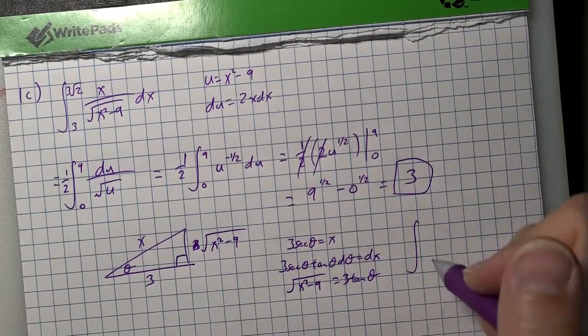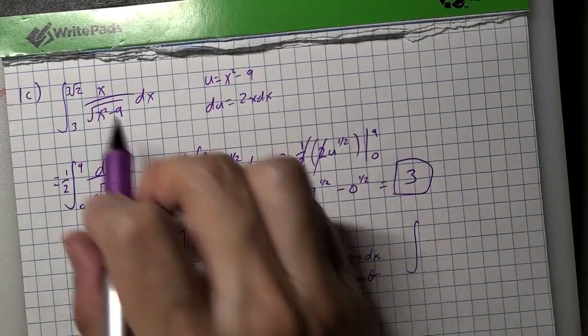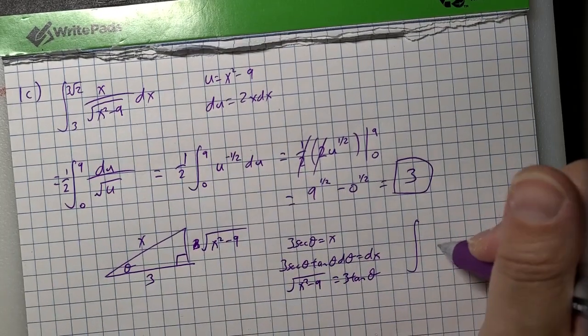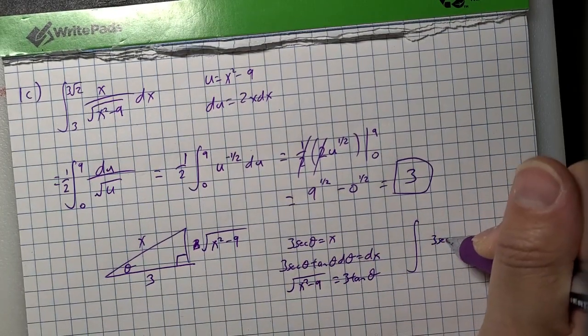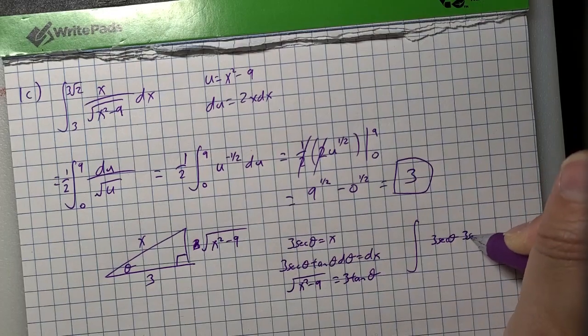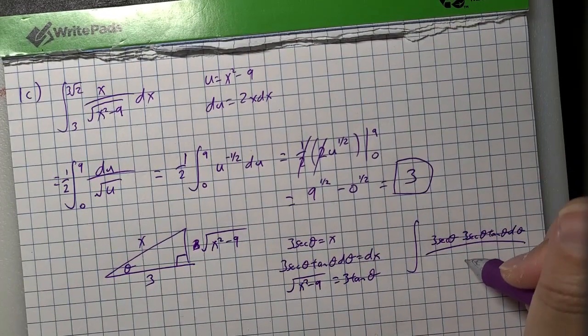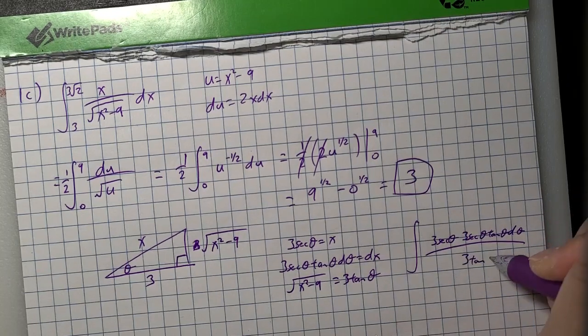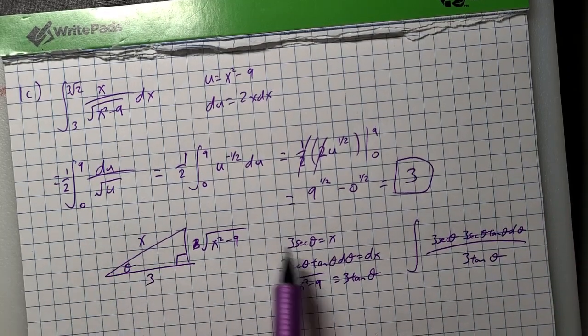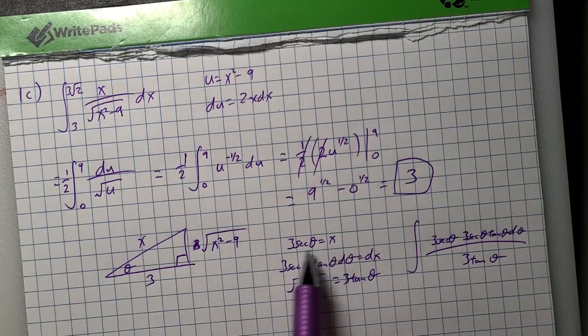We have x and dx here. It'll be 3 secant theta, and then 3 secant theta tangent theta d theta, over square root term is just 3 tangent theta. Limits of integration, we plug in x as 3 into the definition here.